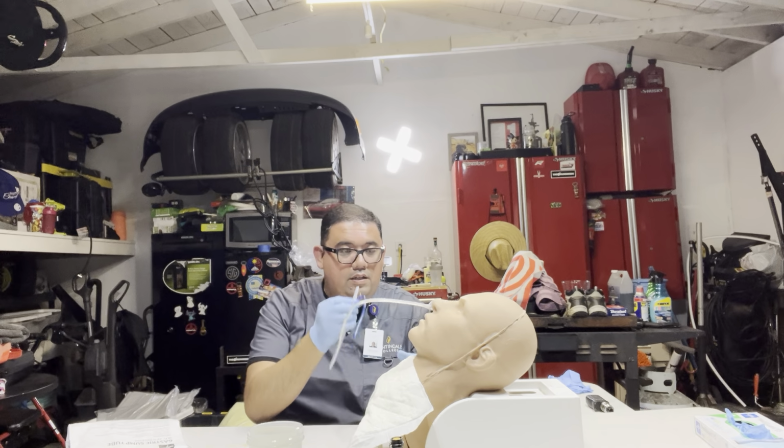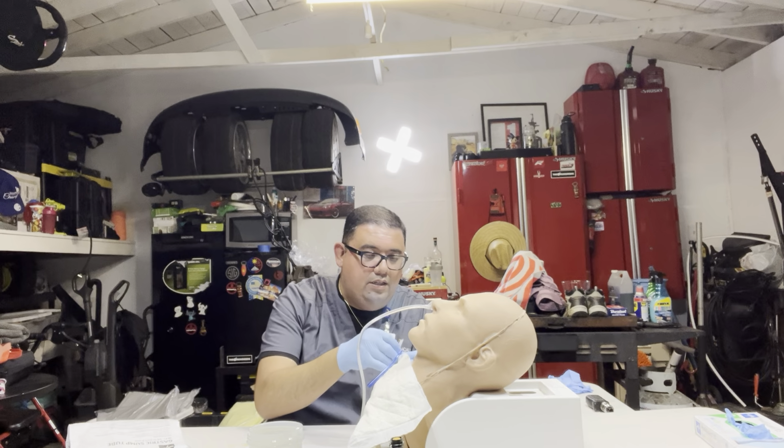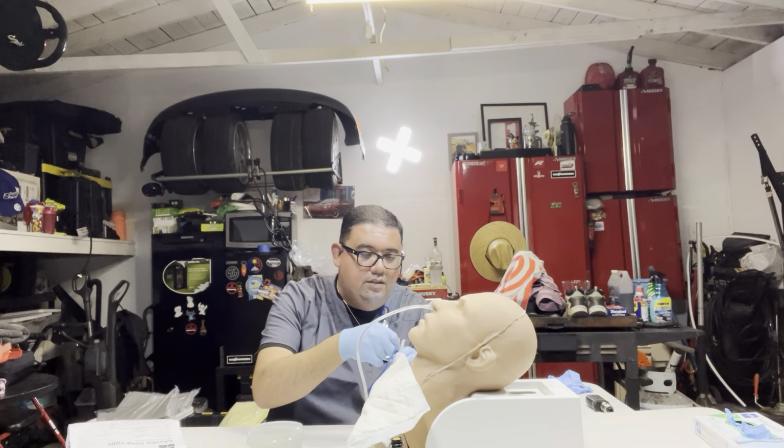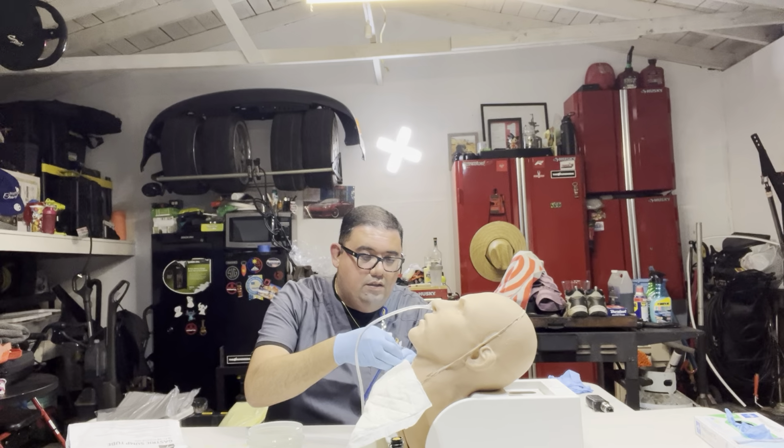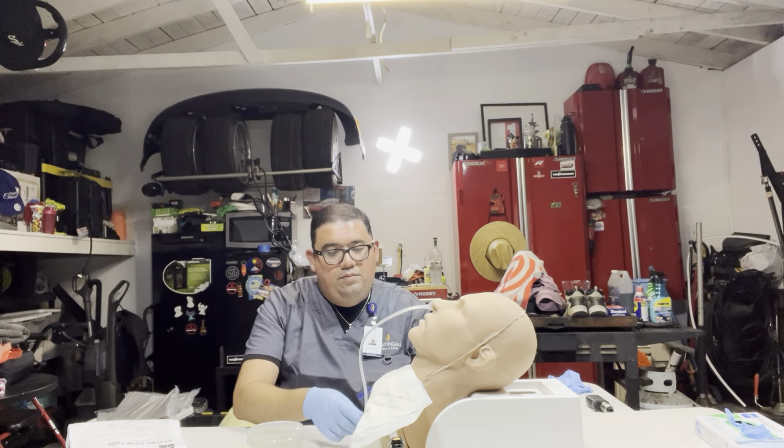Then we'll place it on the patient's gown. So James, pin this tube to your gown, okay, so it stays intact. Perfect.